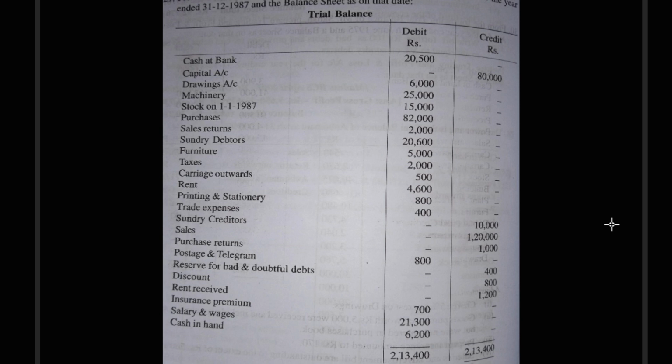Machinery is an asset. It will be shown on the asset side of the balance sheet. Stock on 1/1/1987 means it's an opening stock. So it will appear on the trading account. Purchases will be shown in the trading account. Sales return will be adjusted against sales in the trading account.